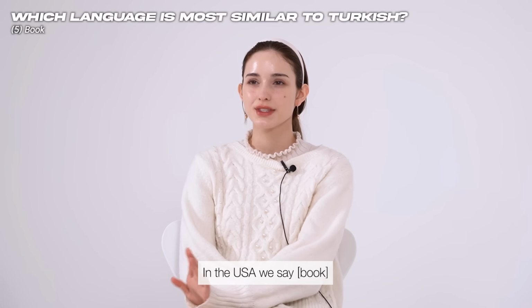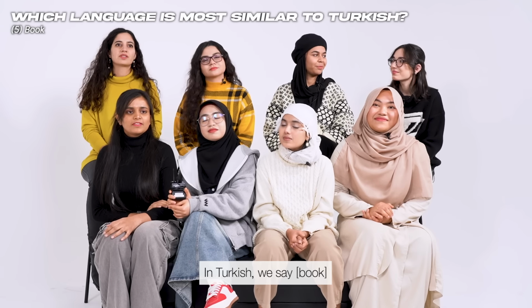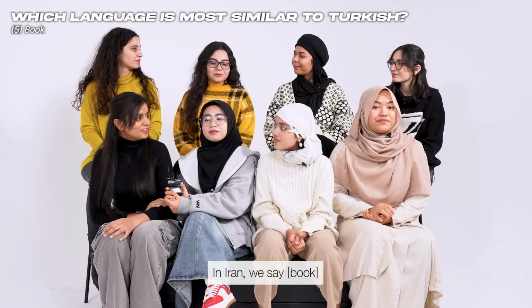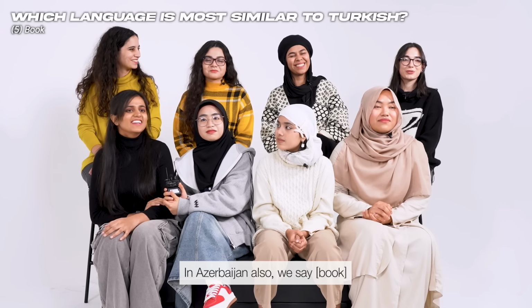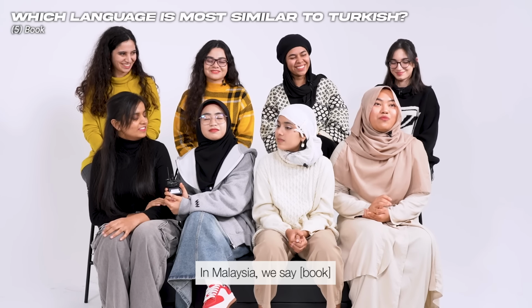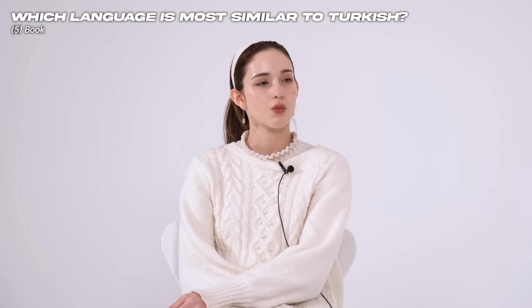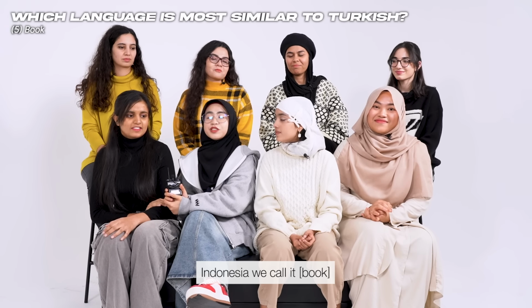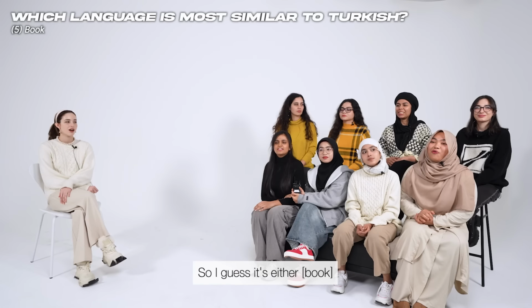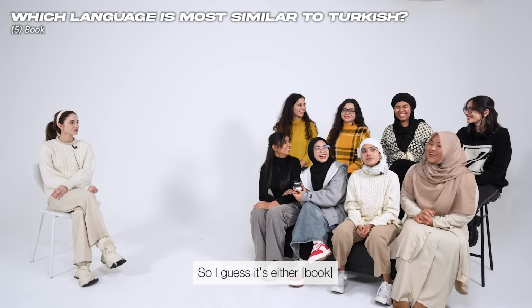In the USA, we say book. In Turkey, we say kitap. In Iran, we say kitab. In Egypt, we say kitab. In Azerbaijan also we say kitab. In Malaysia, we say buku. In Bengali, we say boi and kitab. In Indonesia, we call it buku. In Hindi, we say kitab. So I guess it's either kitab or buku.